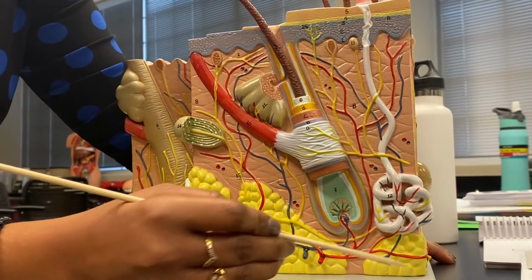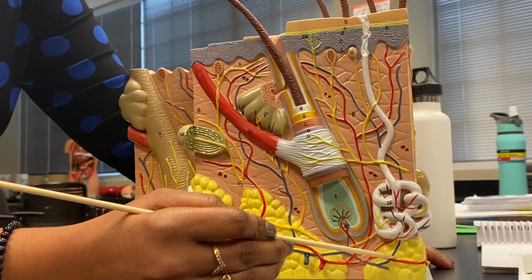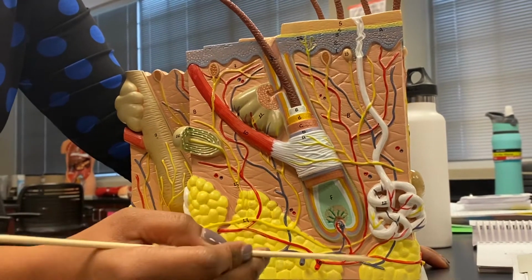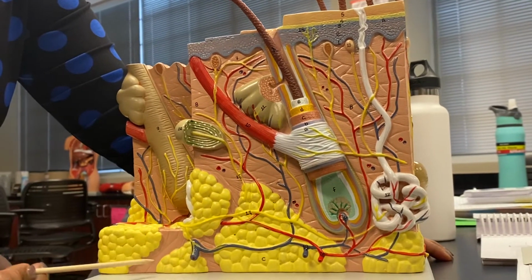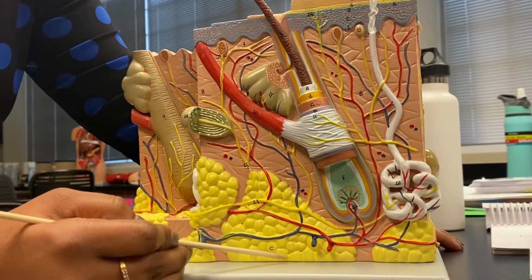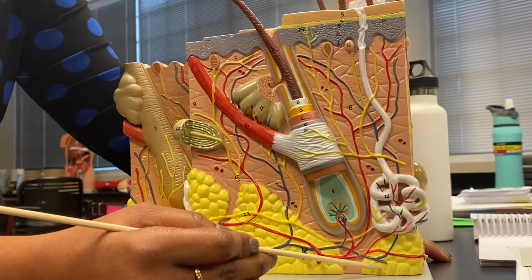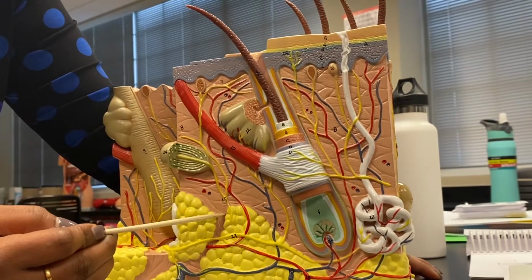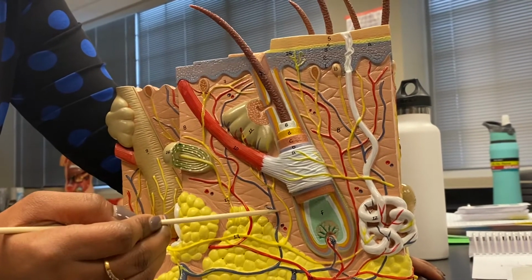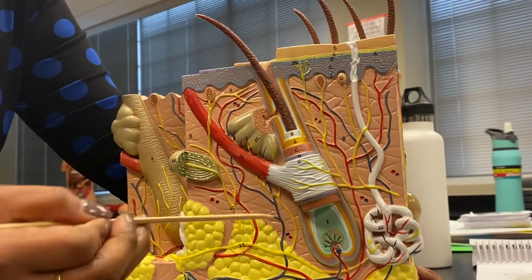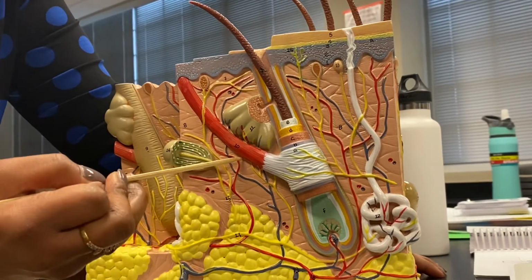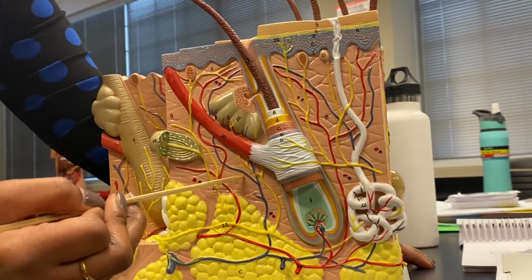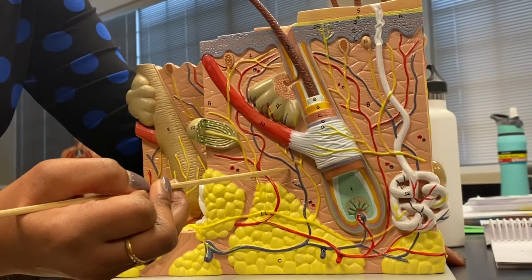The hypodermis is also known as the subcutaneous layer. The subcutaneous layer has adipose. So on this model, the adipose is in yellow. And you'll see the dermis has a lot of stuff going on. And that is technically the live part of the skin. This is the stuff that is actually called vascular because it contains a blood supply.